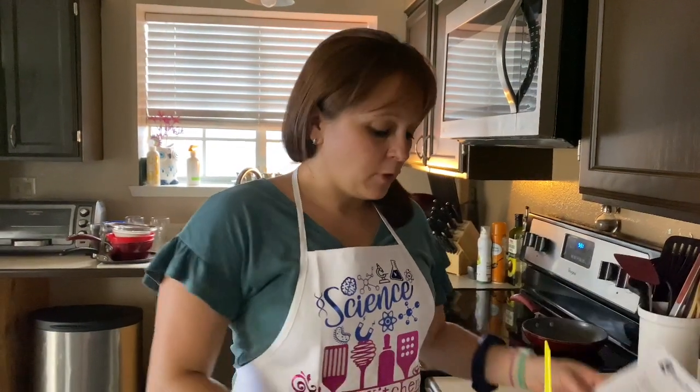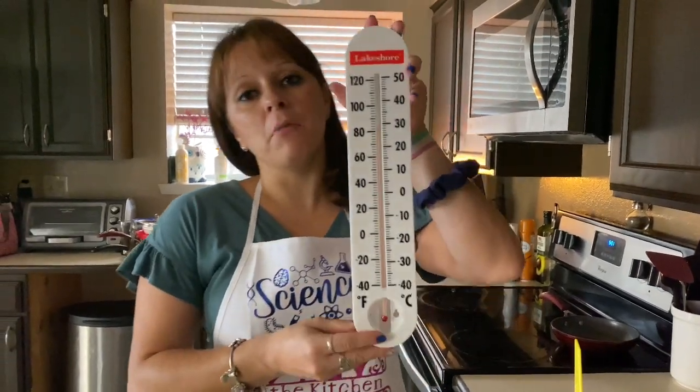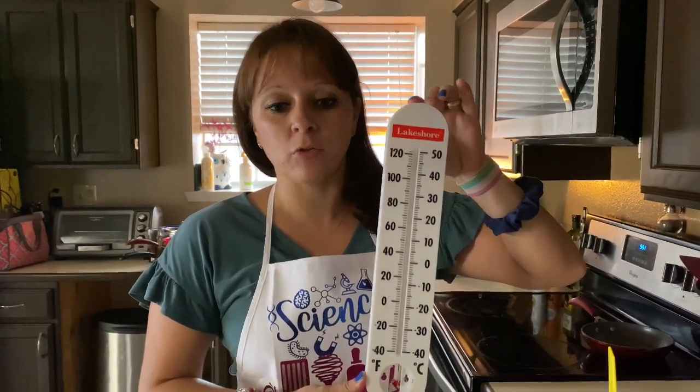In this case, we should all know what a thermometer looks like, okay? A thermometer tells us the temperature, whether it's inside or outside. We're going to be reading the temperature outside to check the weather.